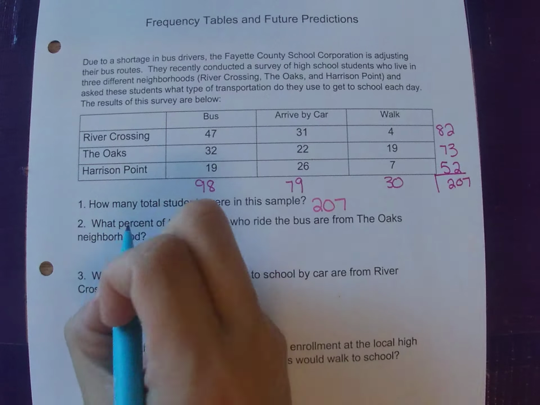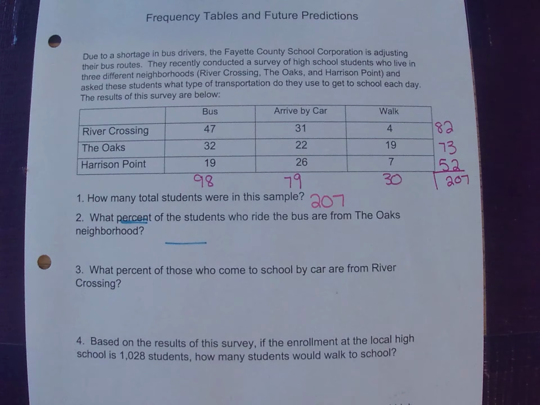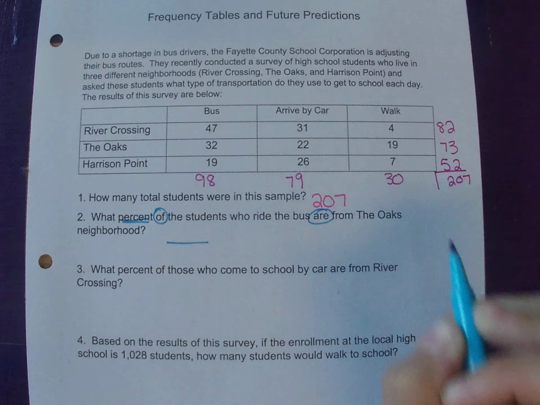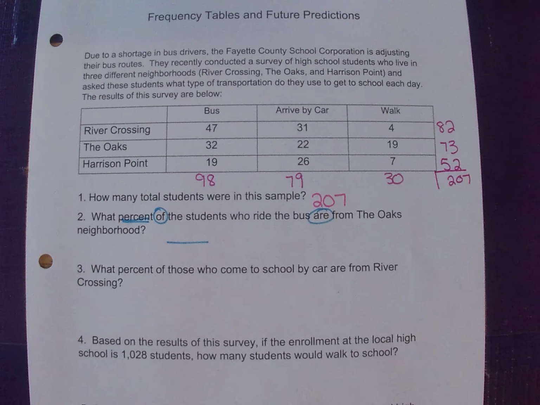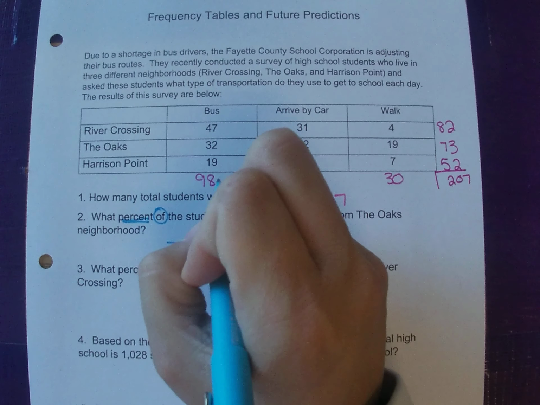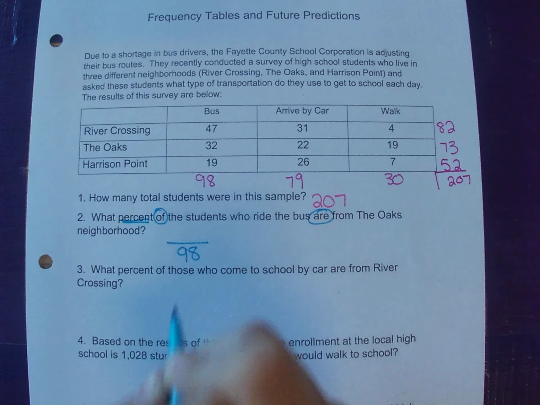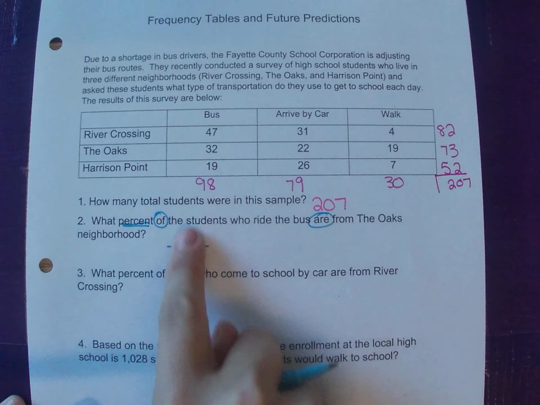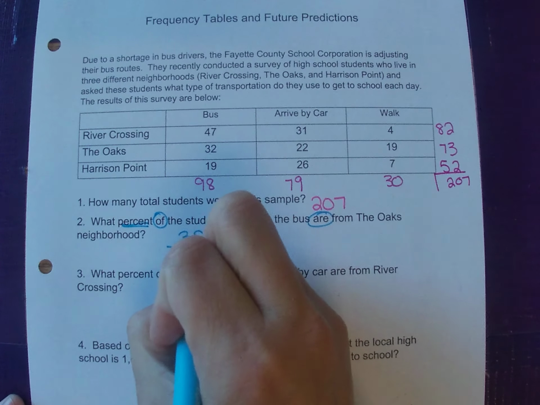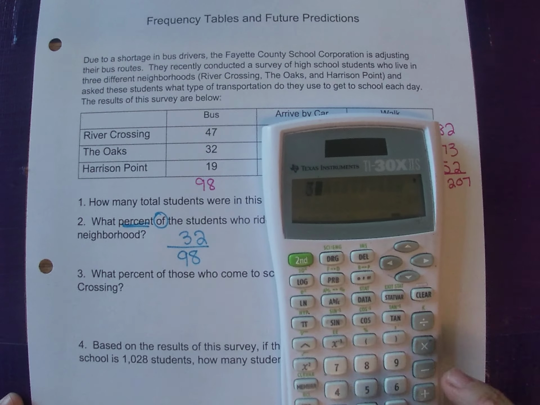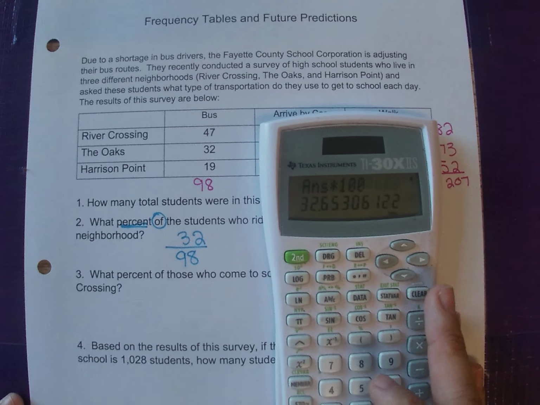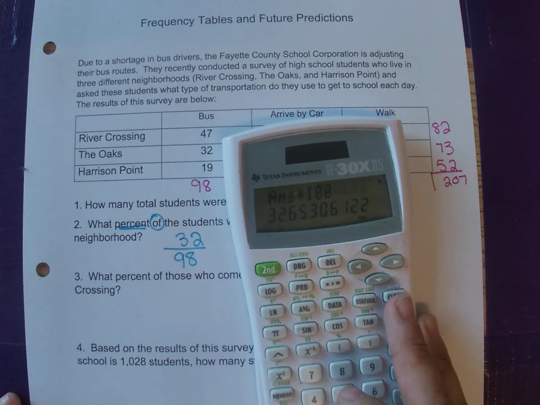What percent? If we're talking percent, we're making a fraction of students who ride the bus are from the Oaks neighborhood. That's our is over of, we're just using are instead of is. So of students who ride the bus, students who ride the bus is 98. I'm in this column, and I need them to be from the Oaks neighborhood, so that's 32. In our calculator, we take 32 divided by 98, multiply that by 100, and we've been rounding to the nearest tenth. So we're going to make this 32.7%.